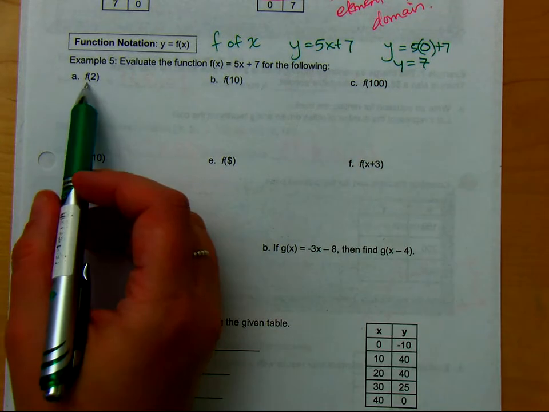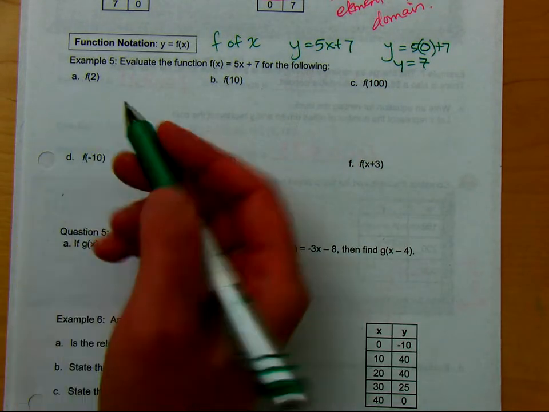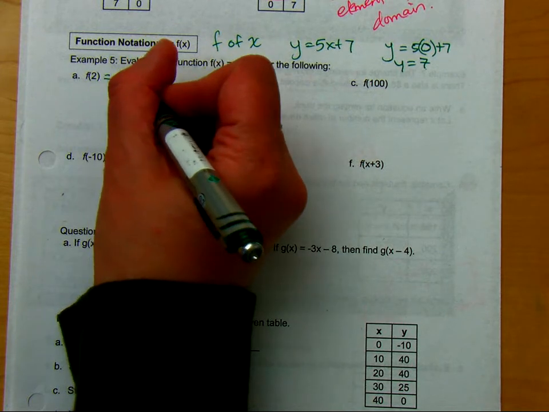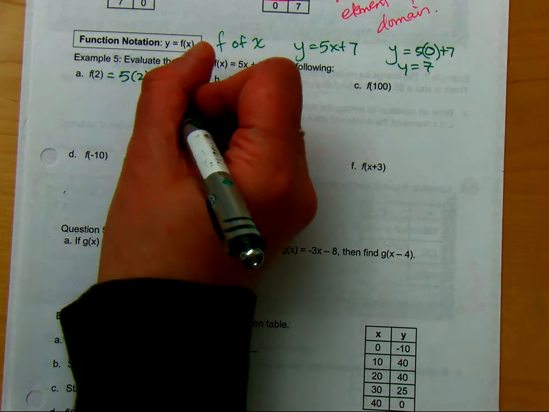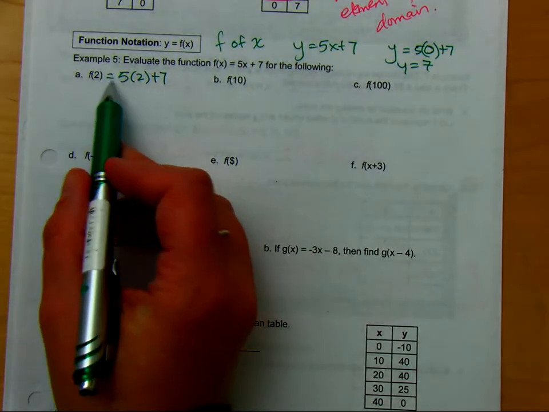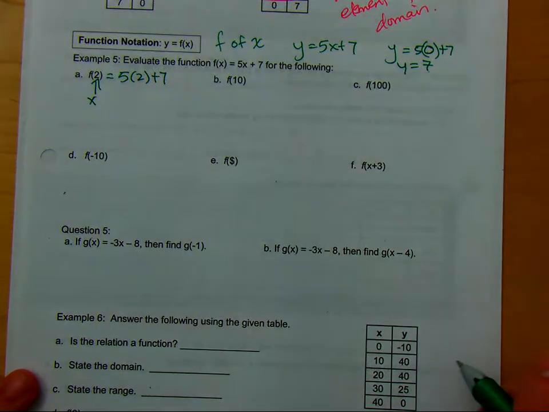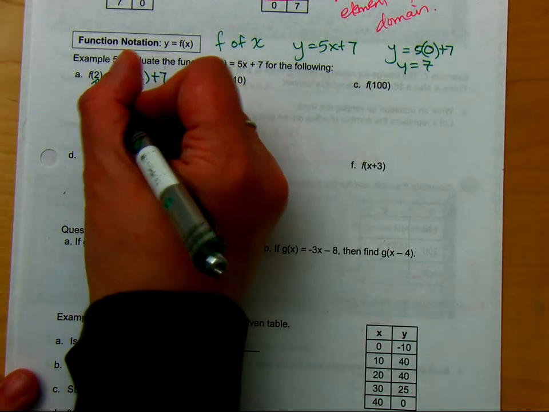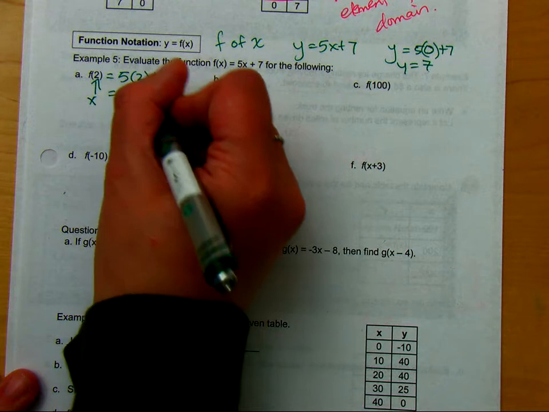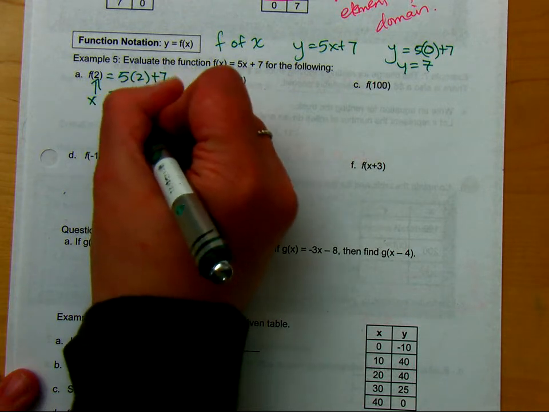The advantage to having function notation is you're going to say f of 2 is equal to 5 times 2 plus 7, and that will allow you to know what your original x value was, because you're going to evaluate this the same way. You're going to have 10 plus 7, that's 17.